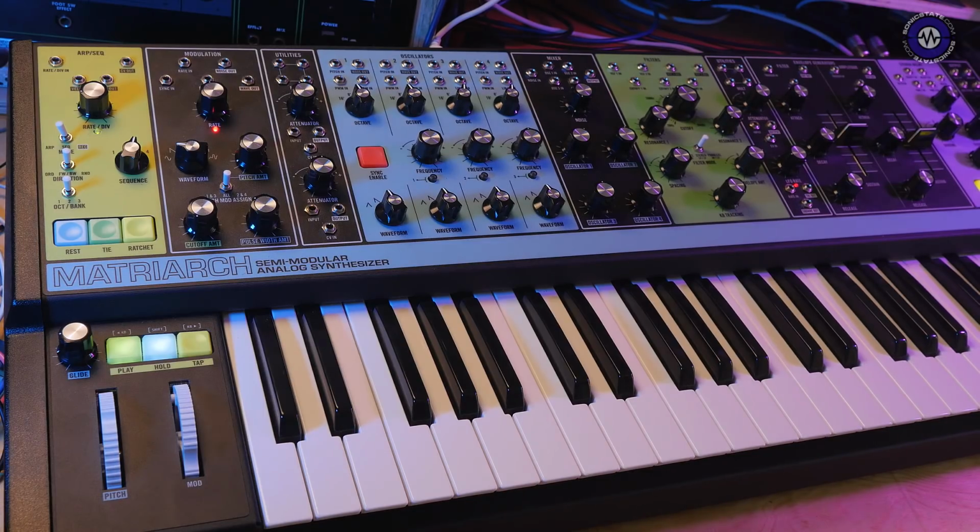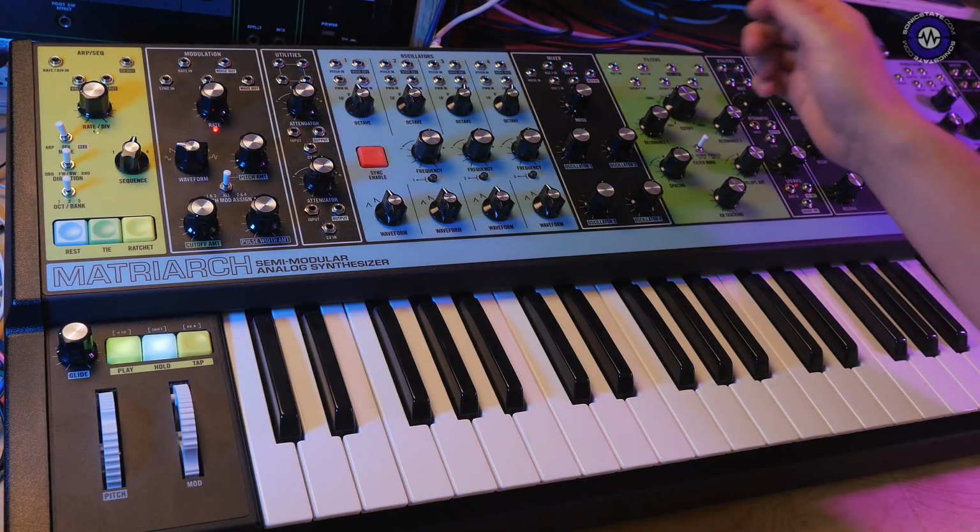So yeah, I hope you've enjoyed this look at the Moog Matriarch, and also learned something about how to use attenuators, attenuverters, bipolar VCAs, and why these things are important when we're patching.